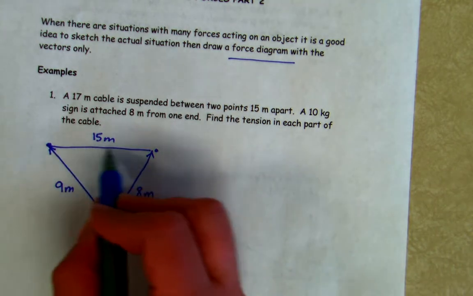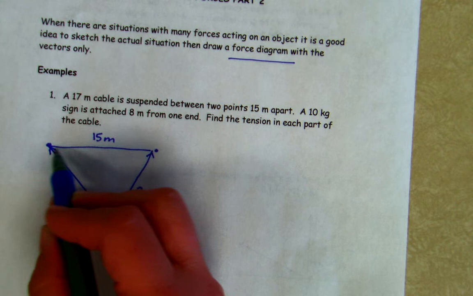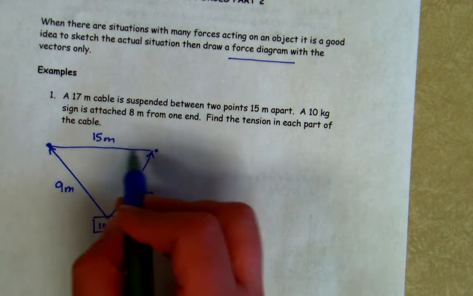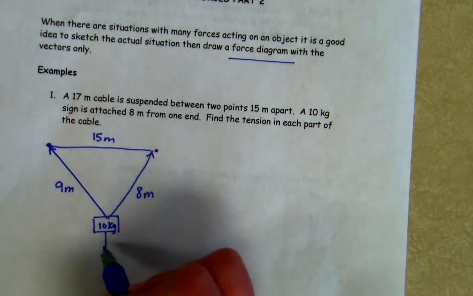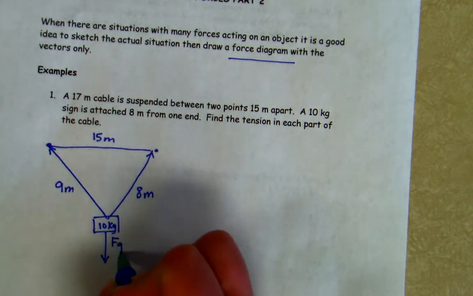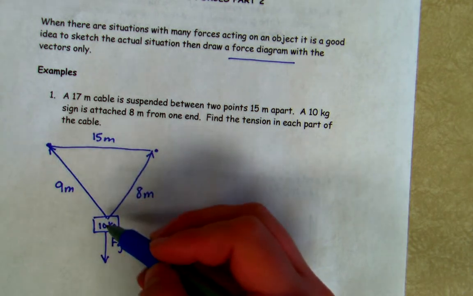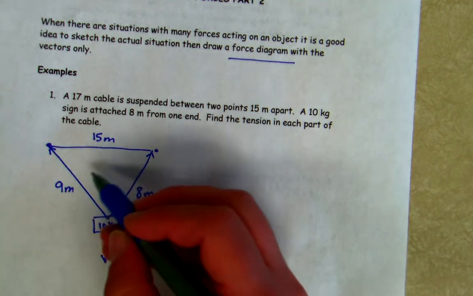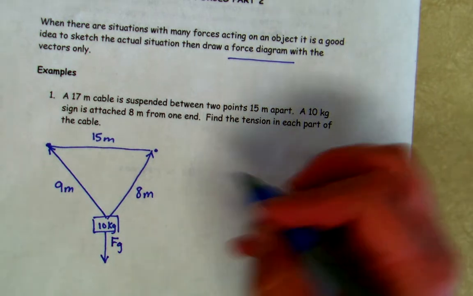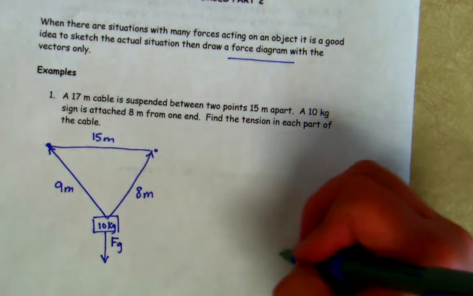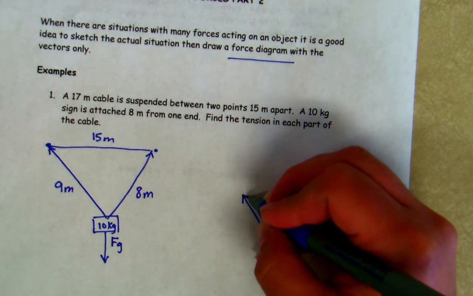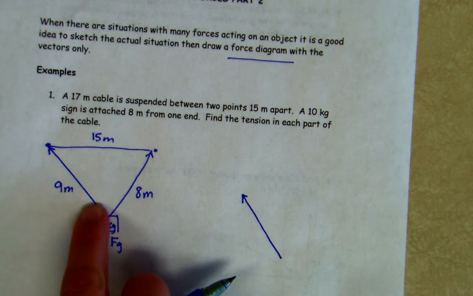So 15 meters is not a vector, it is just a distance between 2 points and there's no force there. I have the force of gravity, and then I have the force of tension in this cable and the force of tension in that cable. These three should make a system in equilibrium. So I'm going to start with this one. So I'm going to draw and represent this vector there.